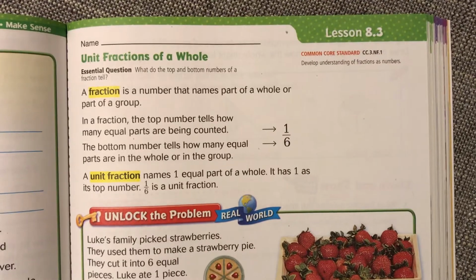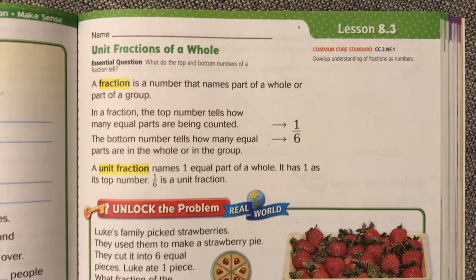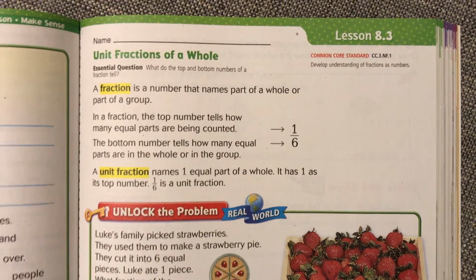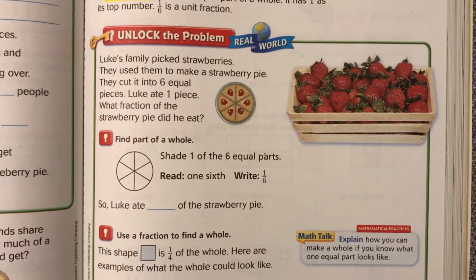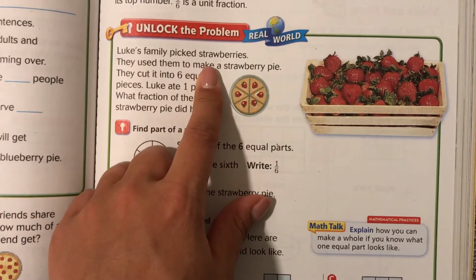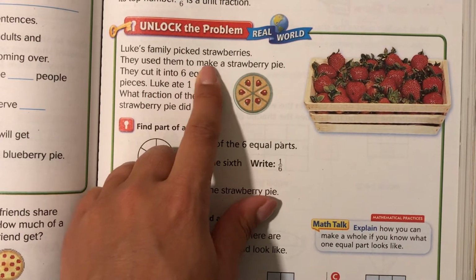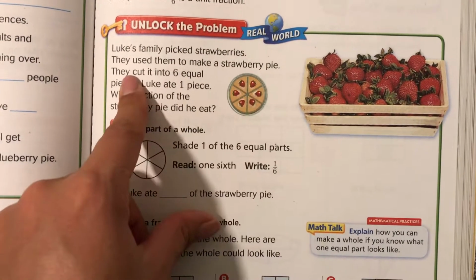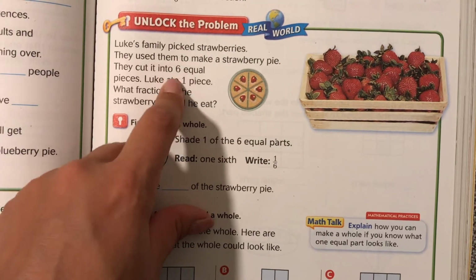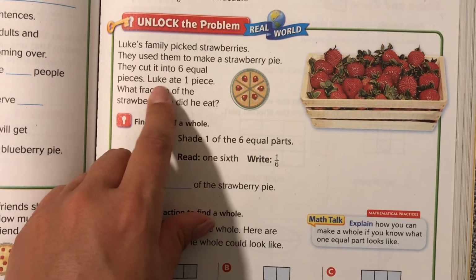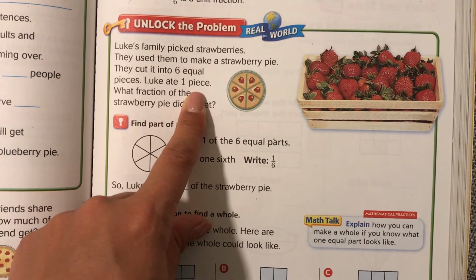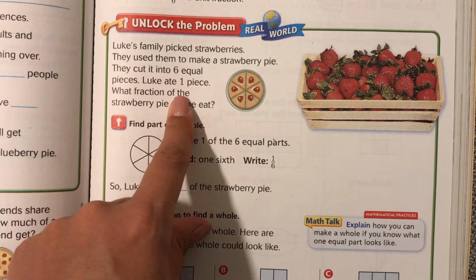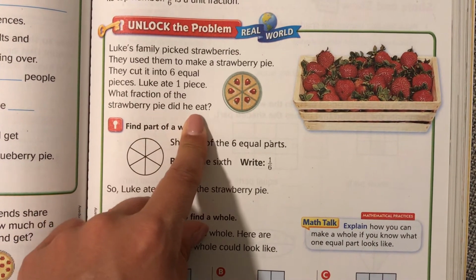All right, what does that actually mean? Let's go to unlock the problem to figure out what this actually means. Luke's family picked strawberries. They used them to make a strawberry pie. They cut it into 6 equal pieces. Luke ate 1 piece. What fraction of the strawberry pie did he eat?